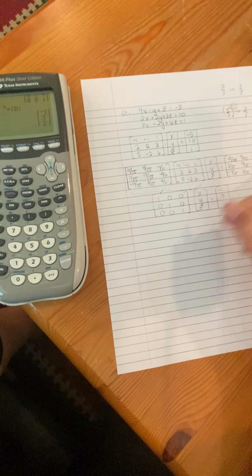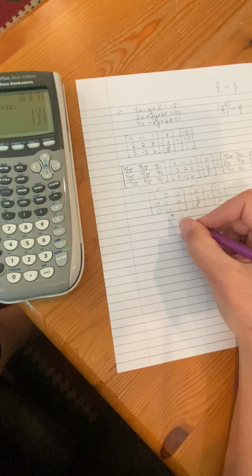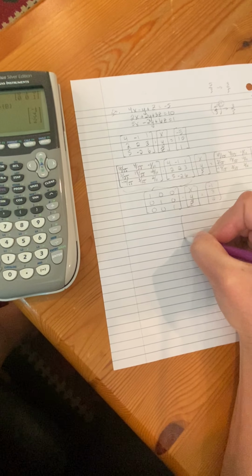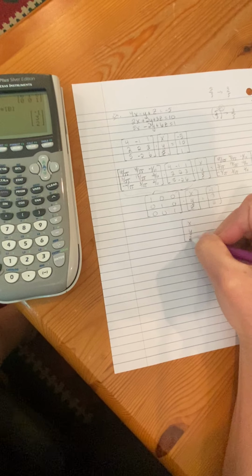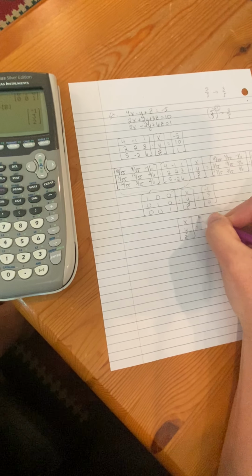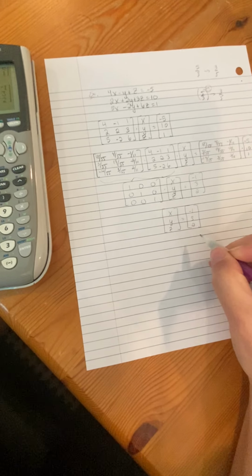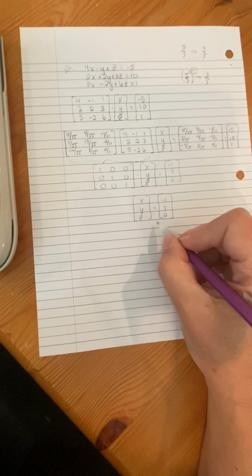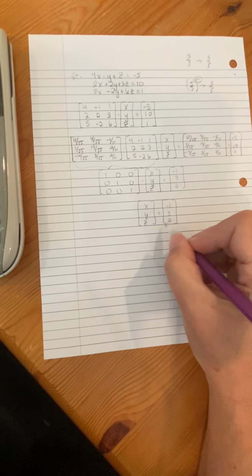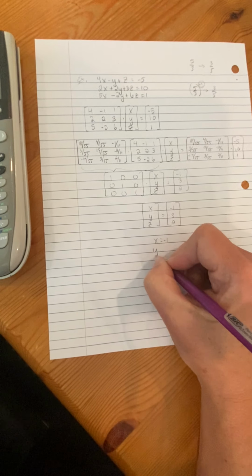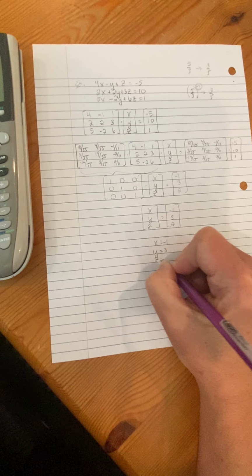We're not done with our work yet. We're going to show what is the product of this identity matrix by this variable matrix, and that is just the variable matrix. And finally, when we have a 3/1 matrix equal to a 3/1 matrix, here's where we have matrix equality, and we can set the corresponding cells equal to each other, and we've got our solution.